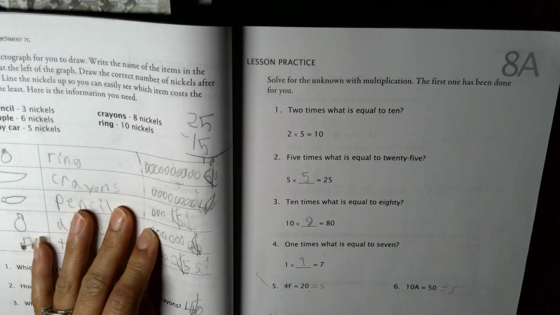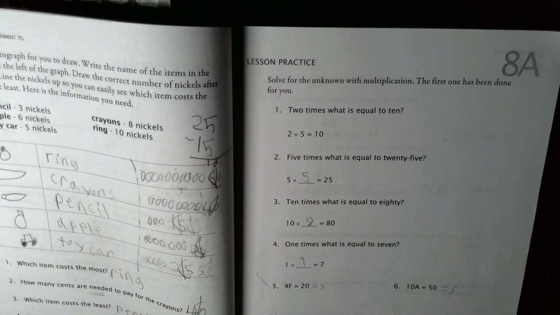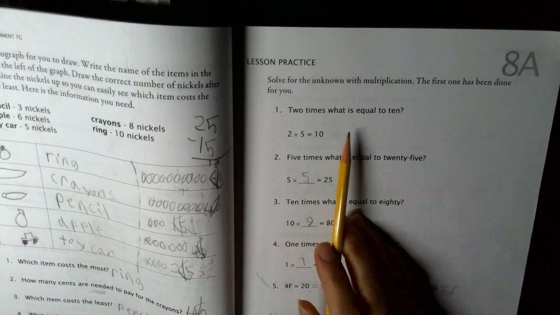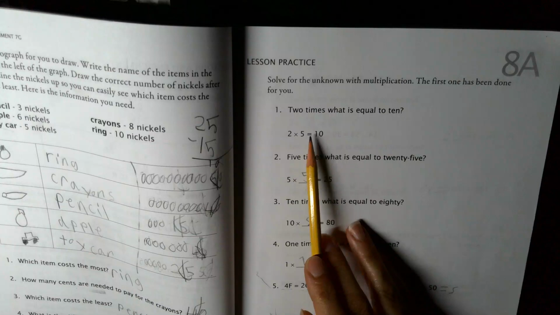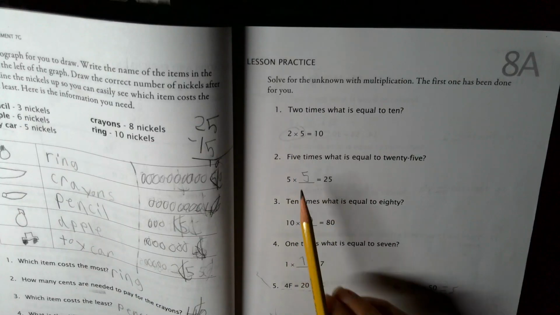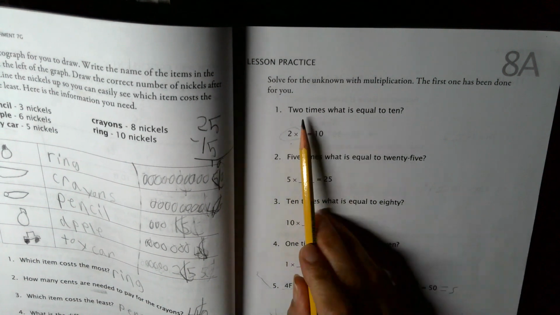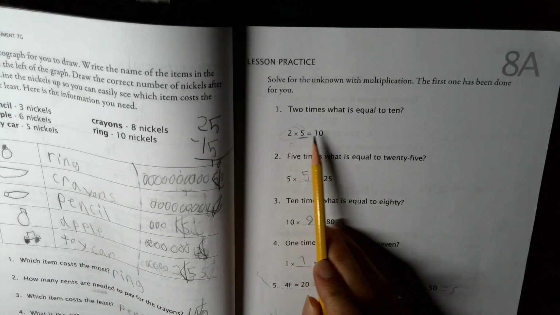We are on lesson 8. Okay, so for lesson 8, what they're doing now is giving you the total amount. If we look at the first problem, they give you the total amount, and they give you one of these numbers. So you'll have one of the factors and you will have the total. So right here it says 2 times what? This is the one we did not have, is equal to 10.